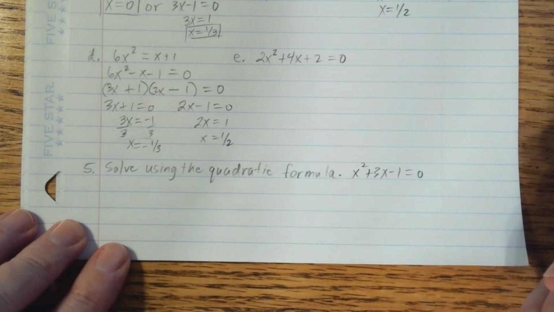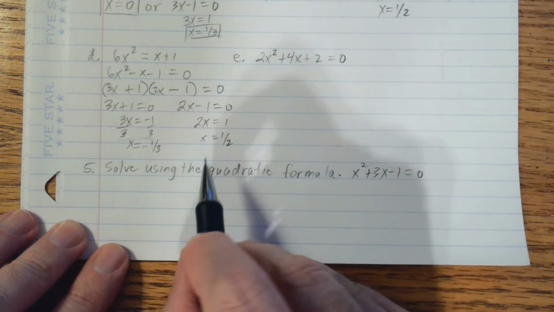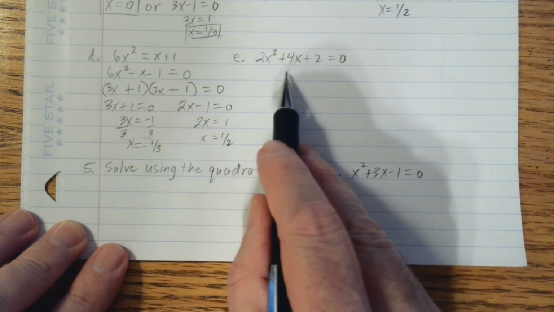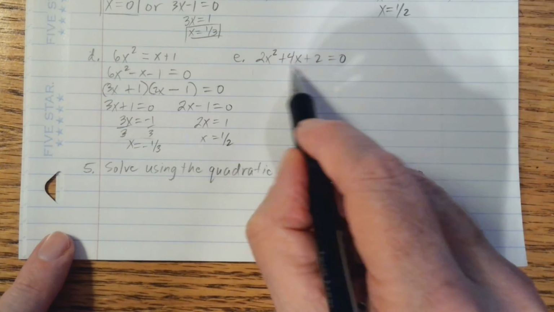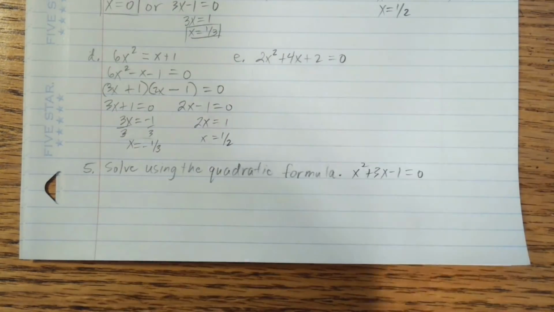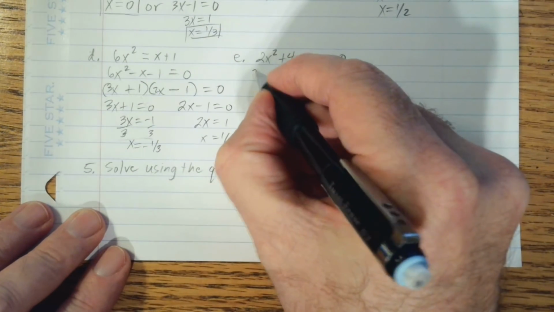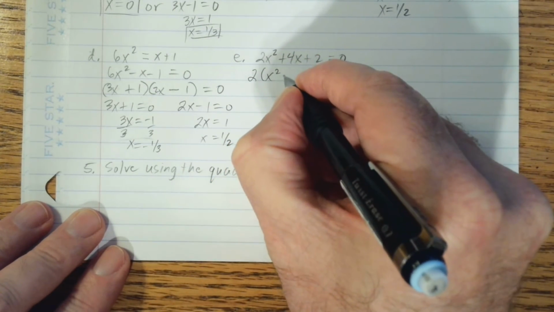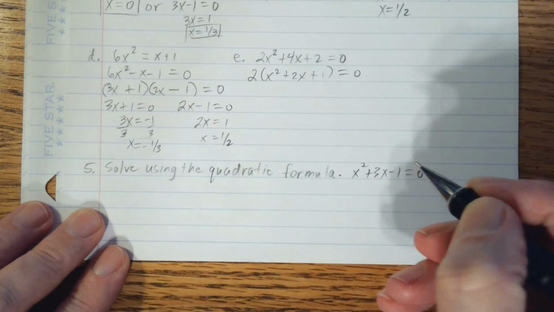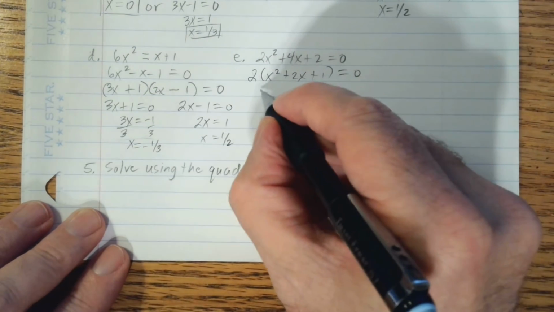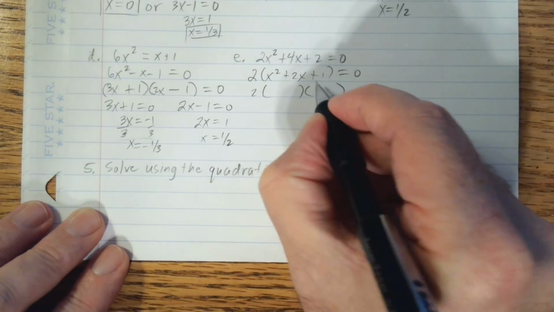Now, I wanted to show you e because it's got just a little twist to it. You could factor it the way that it is, as far as you could just set it up with two binomials and factor it. But you notice there's a common factor of 2. So the easiest thing to do is to factor out the 2 first. And then the 2 is going to stay there, but we need to factor this trinomial here.